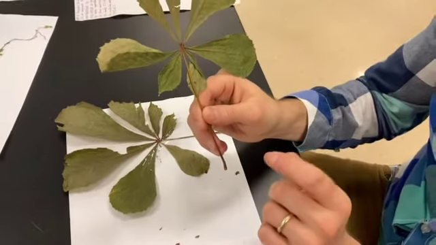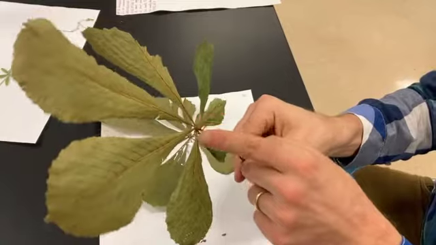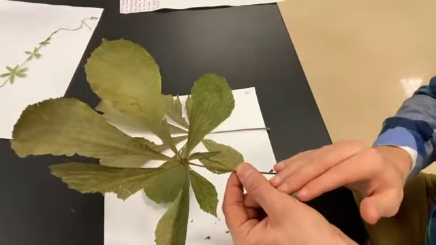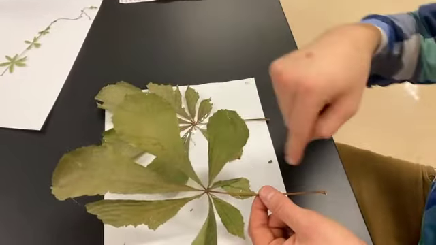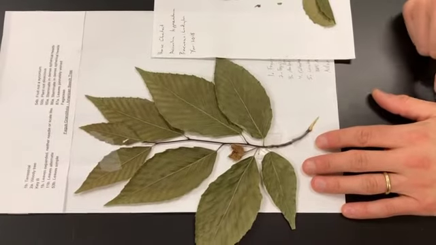So this is no longer attached to the tree. It's dried off and fallen off, but the lack of a stipule present around our connection here suggests that this is a compound pinnate leaf versus a simple pinnate leaf.